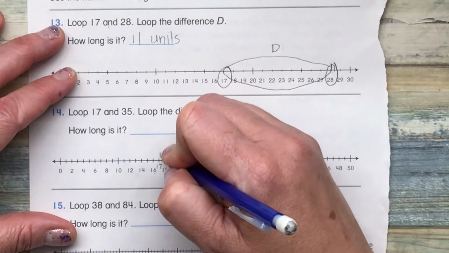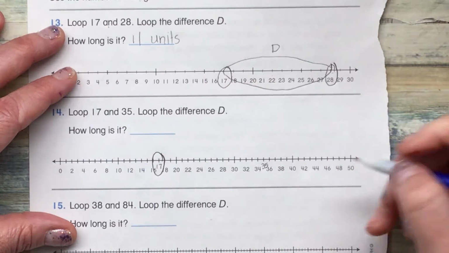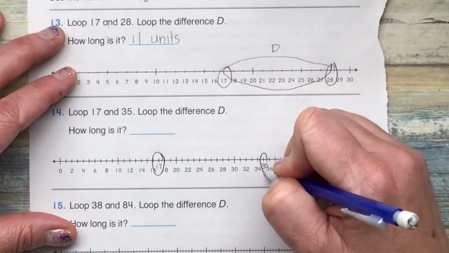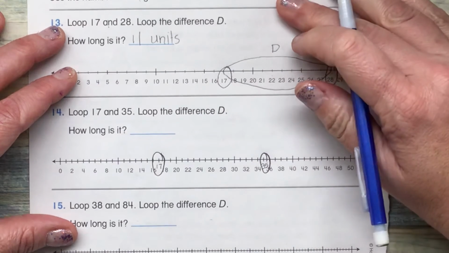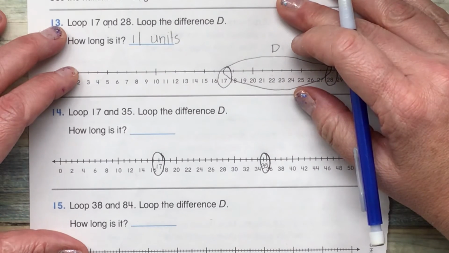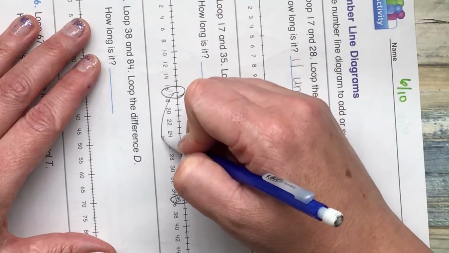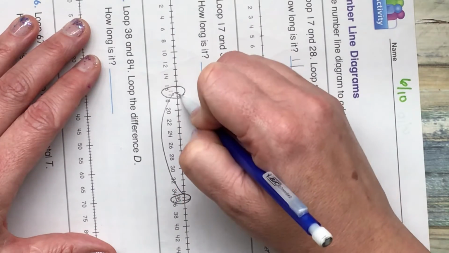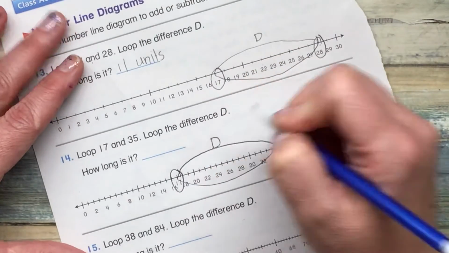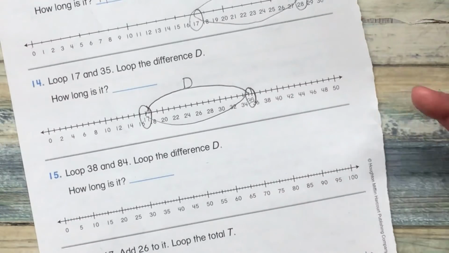All right, so I'm going to loop 17. I'm going to loop 35. And now I'm going to loop this part, and that's D. We're looking for the difference this time.